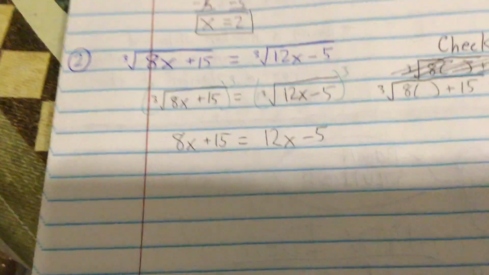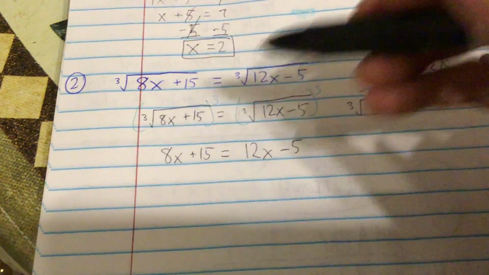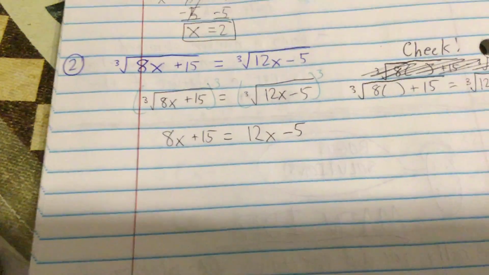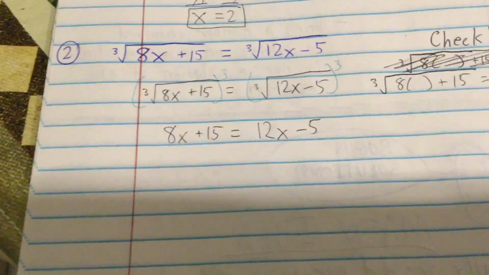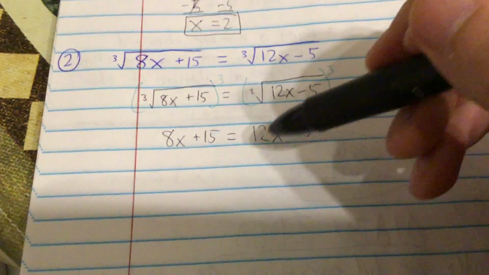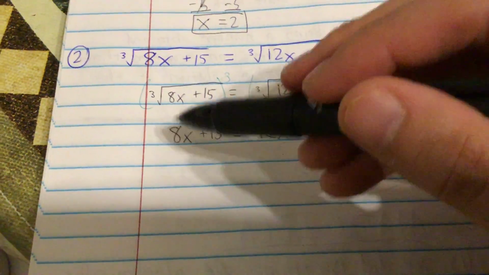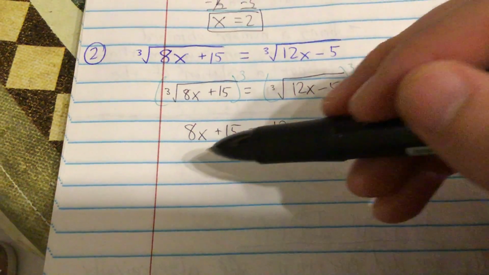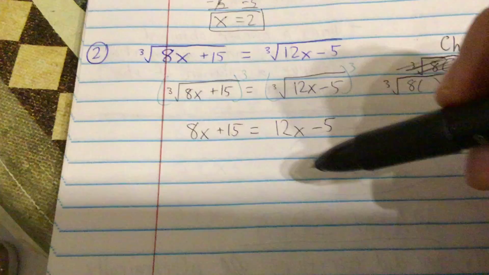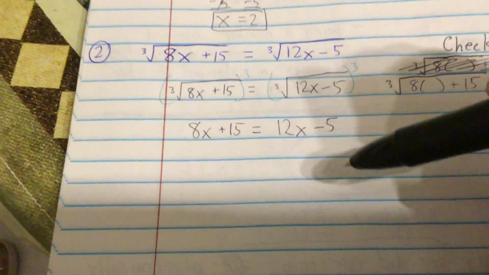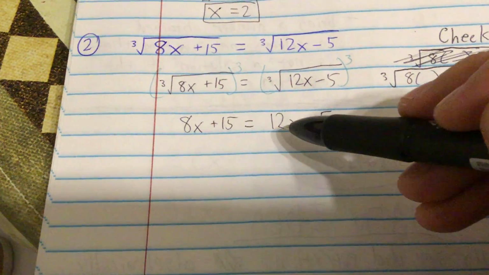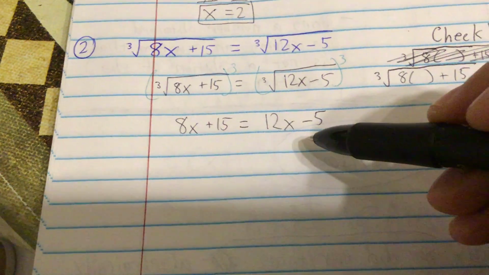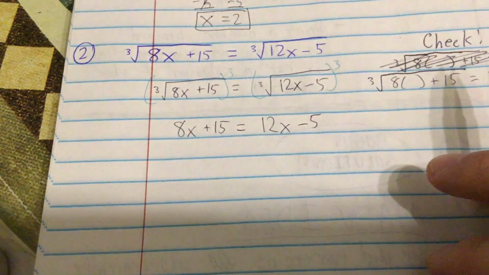And you have a choice. Some people like to solve for x on the left all the time. Some people don't like negative coefficients. So your pick. In this case, if I were to subtract 12x from both sides, I would get negative 4x plus 15 is equal to negative 5. If I were to subtract 8x from both sides, I would get 15 is equal to 4x minus 5. Personally, I'm a person who doesn't like negative coefficients.